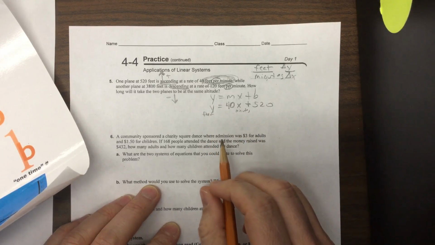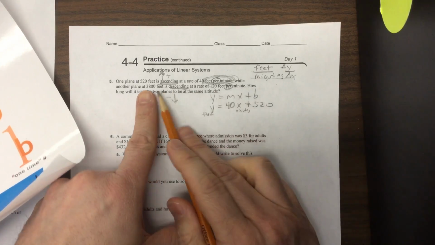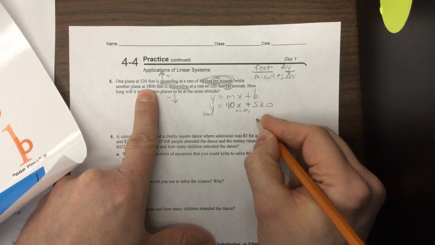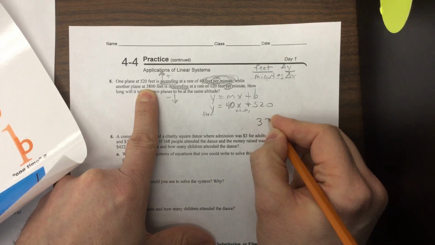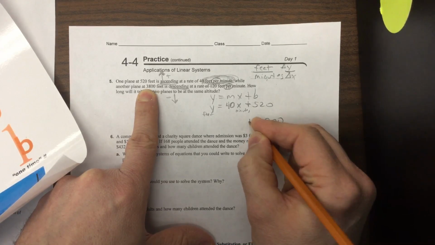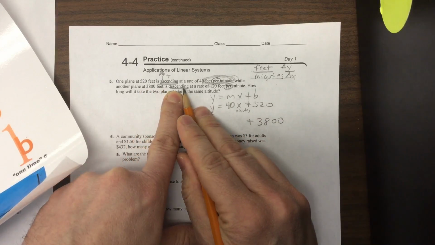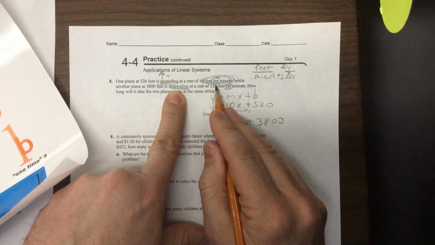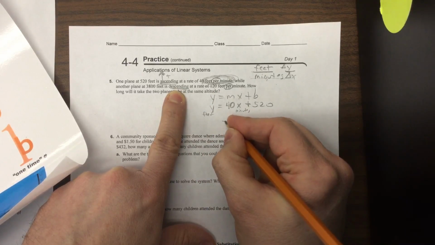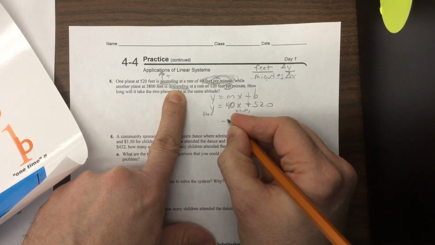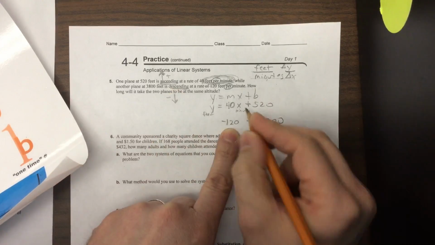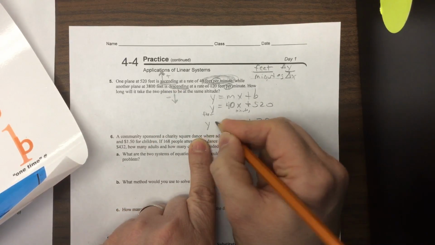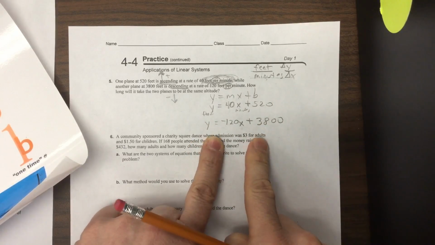Let's do the second equation the same way. The second plane started at 3,800 feet. It's going to be my b number for that one, 3,800. But this one's descending at a rate of 120 feet per minute. That 120 is a negative rate because it's going in a downward direction. So negative 120x plus my starting value. Those are the two equations.